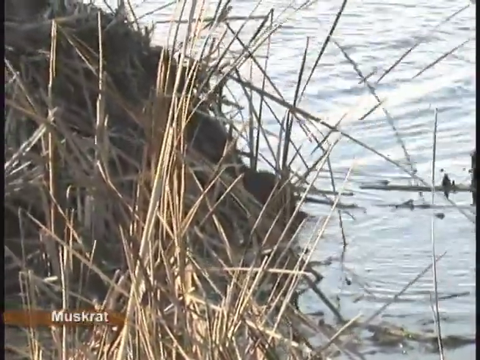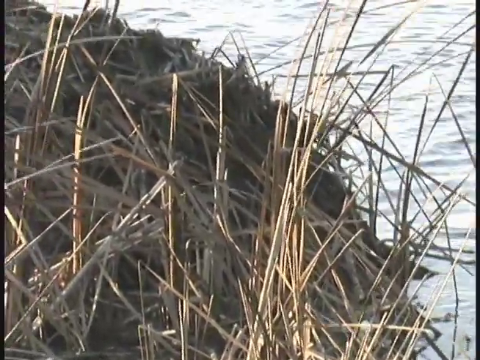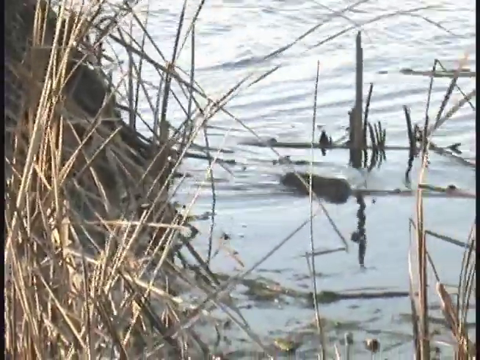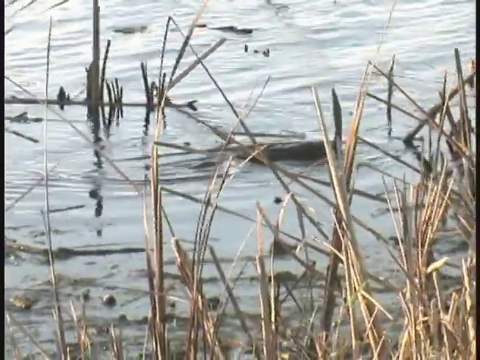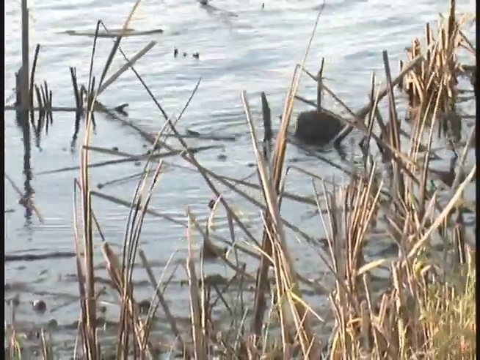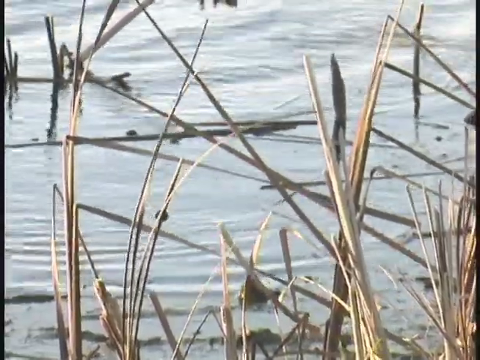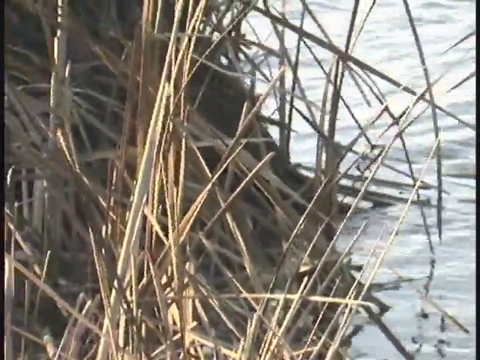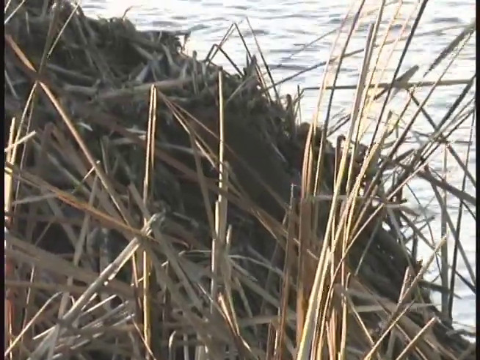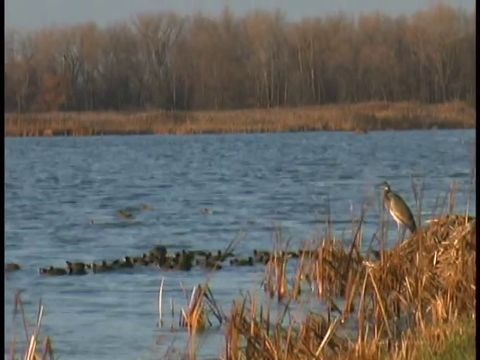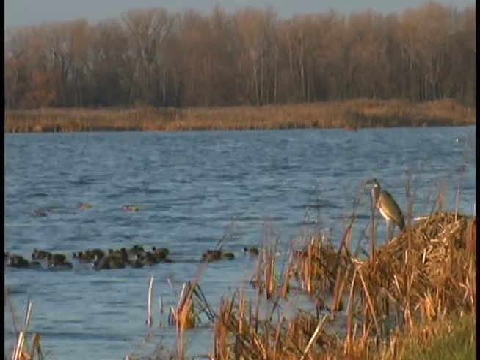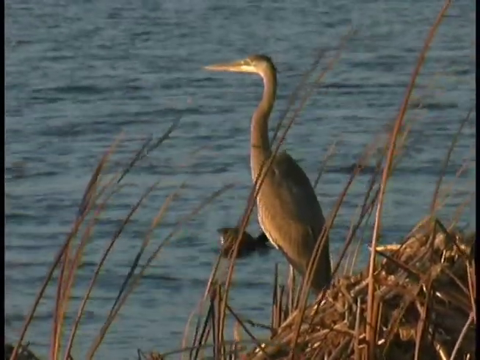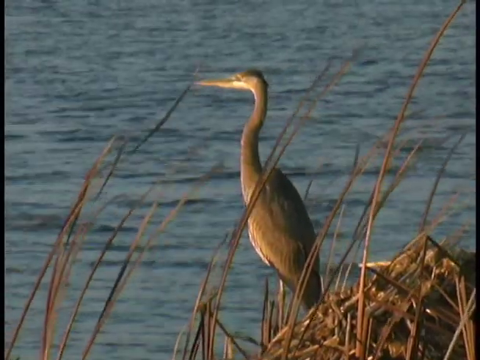As cold weather nears, marsh residents that cannot take wing prepare to hibernate in burrows, lodges, and the muddy substrate below the water's surface. This muskrat is preparing for winter, dragging cattails and other marshland material into a pile that will serve as a shelter from ice and wind in the days ahead. While the muskrat works on, a great blue heron perches on a nearby mound.